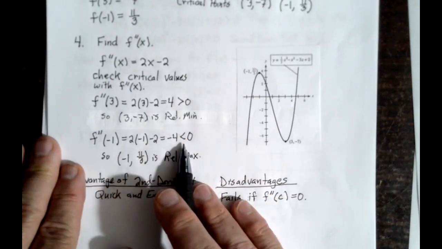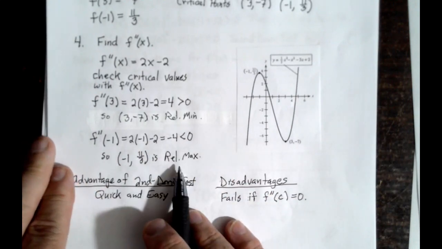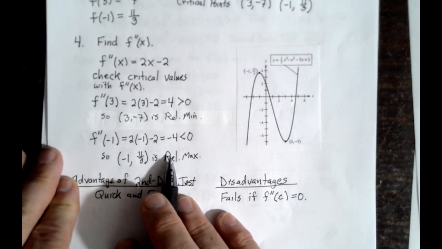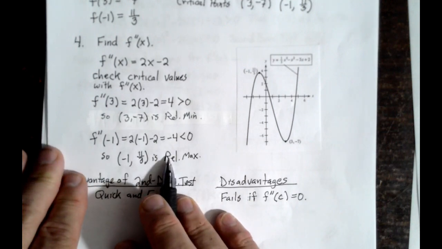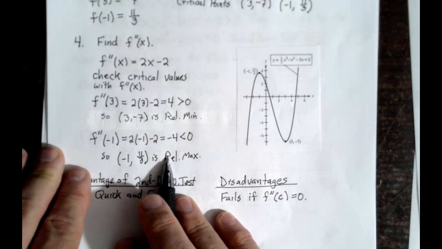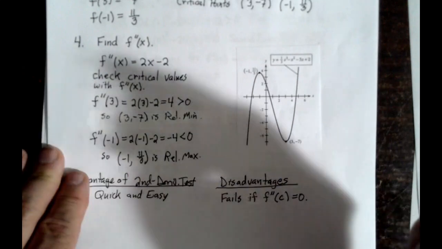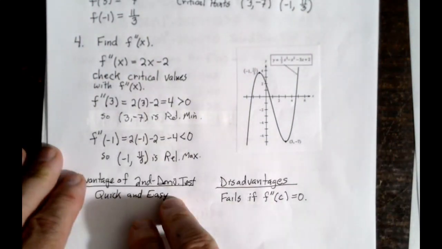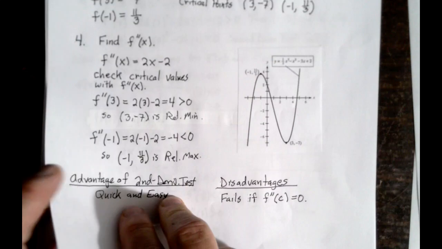If you get a negative, you know it has a relative max. Now if you get 0, that means the second derivative test has failed, and you'll have to do a number line with pluses and minuses on it to try and figure out what's going on with the second derivative.